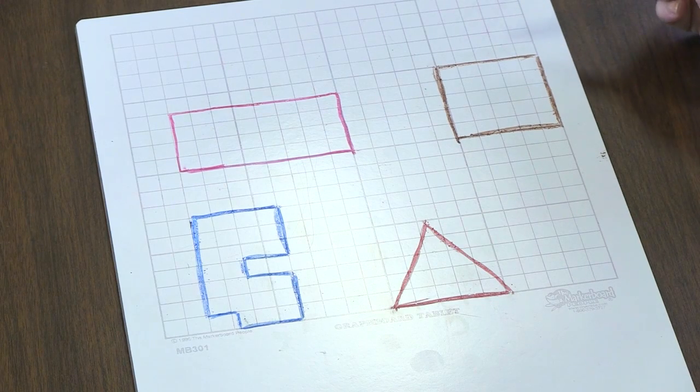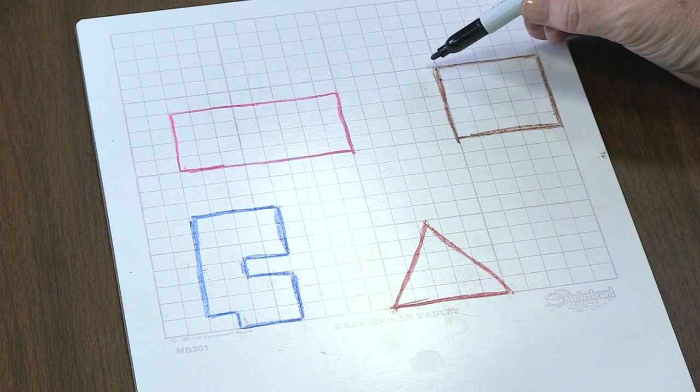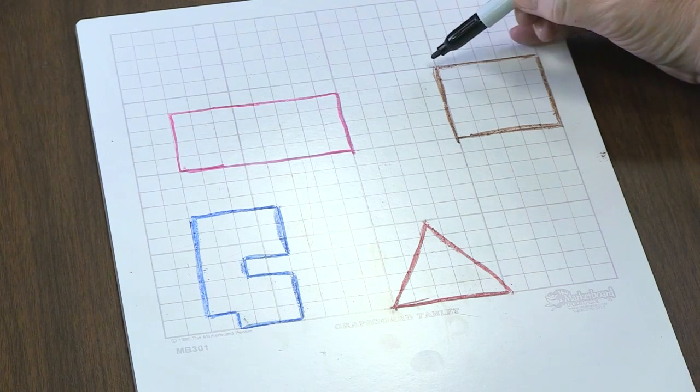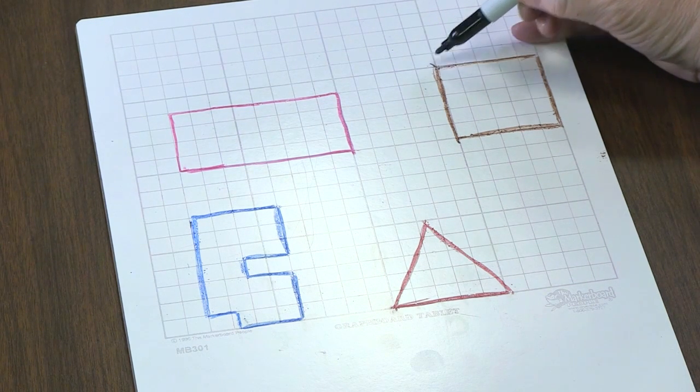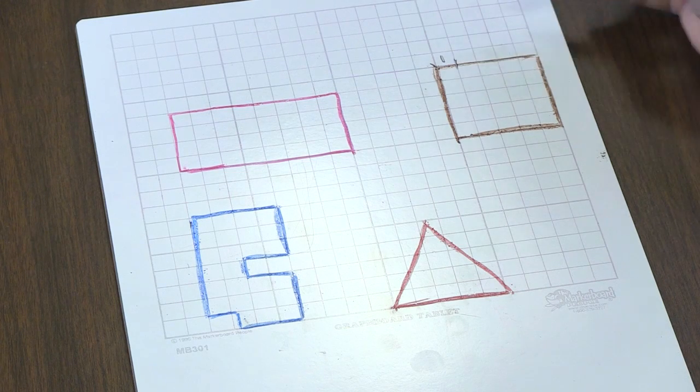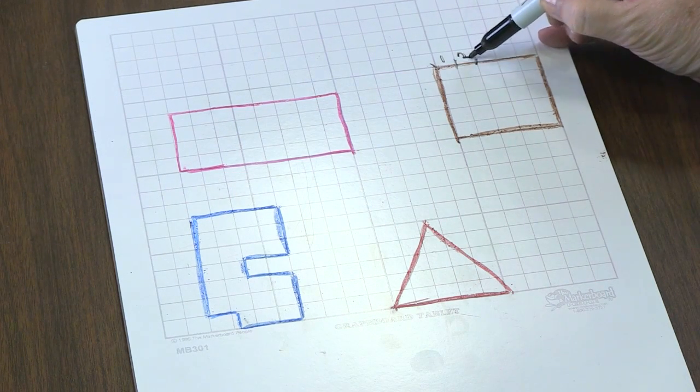One strategy would be to just count around and marking off ticks for each unit. And the corners count as a tick. So the distance from here to here is 1. And then we're going to go around and we're just going to count.